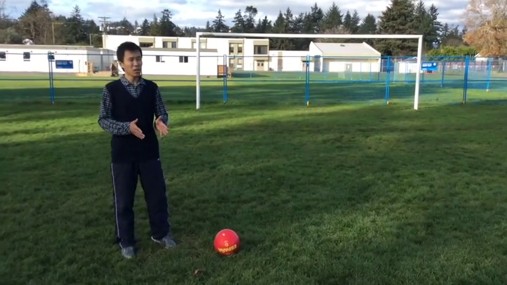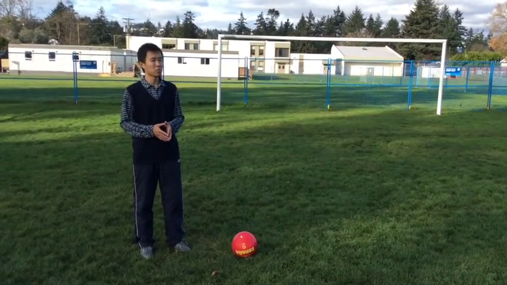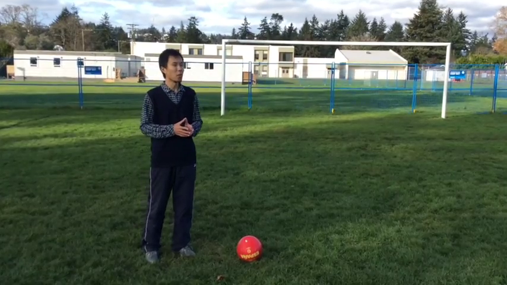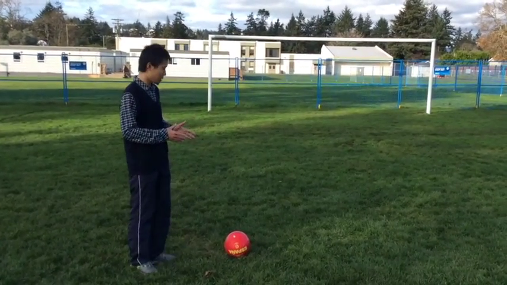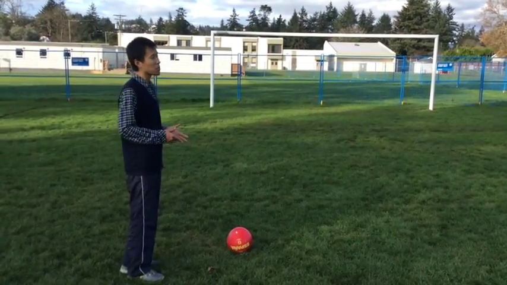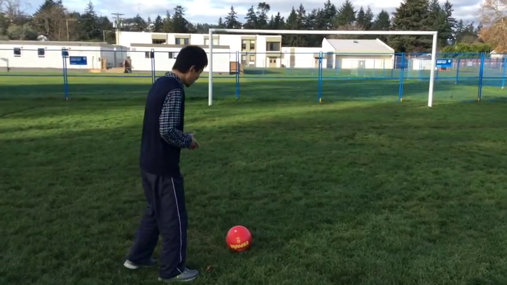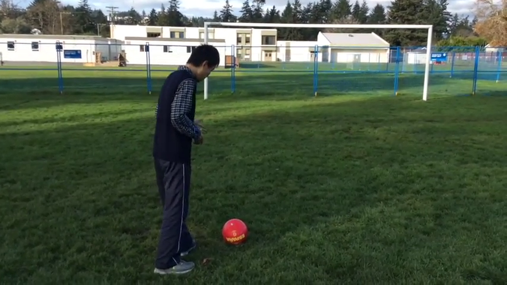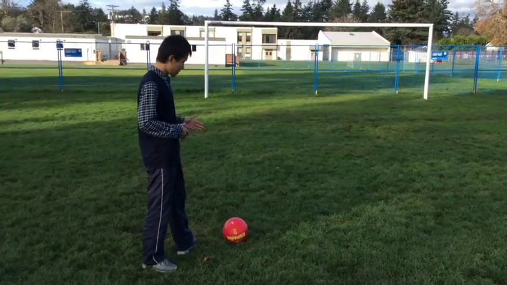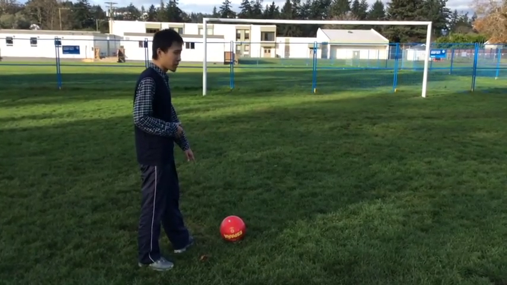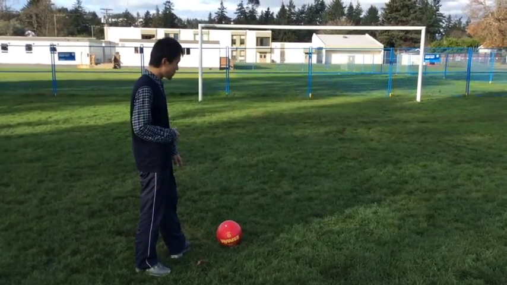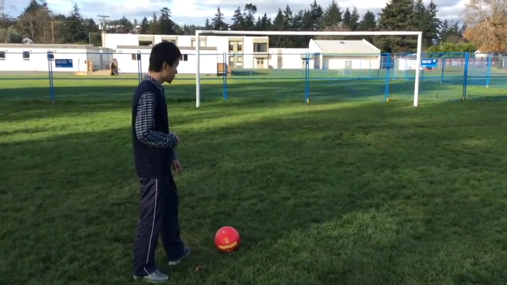So when we're talking about shooting, we have to know the basic steps. The first thing you need to pay attention to is to set your standing foot beside the ball, and then use your strong foot to kick the ball.